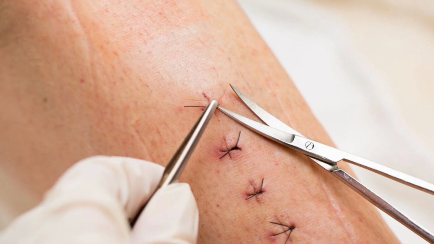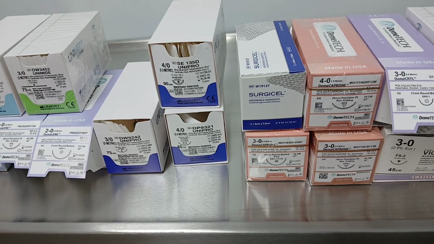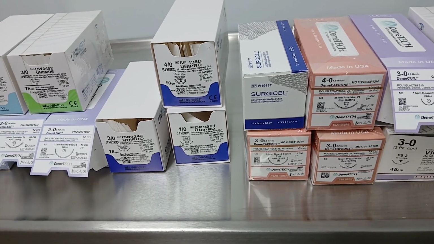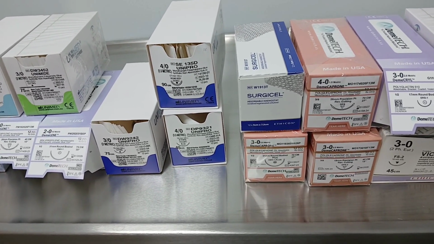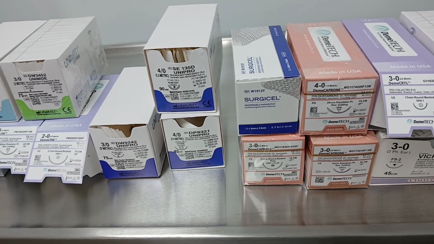Non-absorbed means the suture material is not absorbed into the human body. The patient has to come for the suture removal. That is the meaning of non-absorbed suture. According to the patient's surgery and skin condition, the doctor will select either absorbed suture or non-absorbed suture.